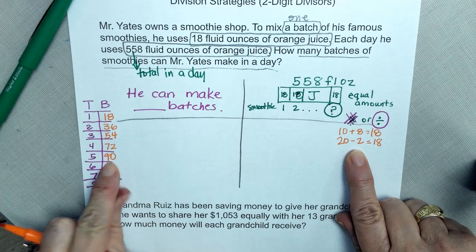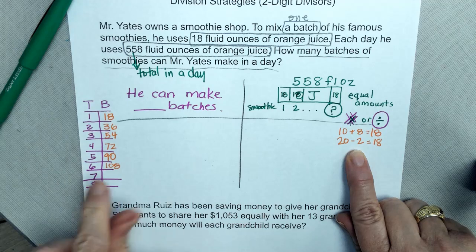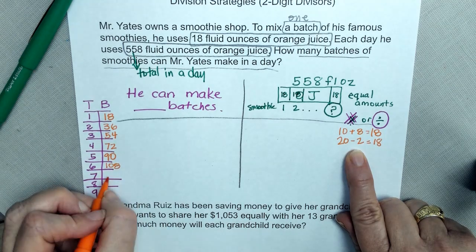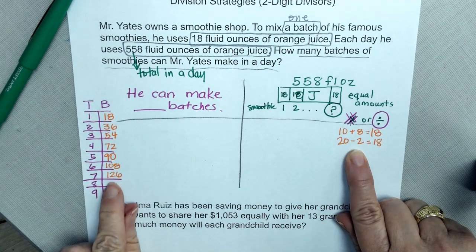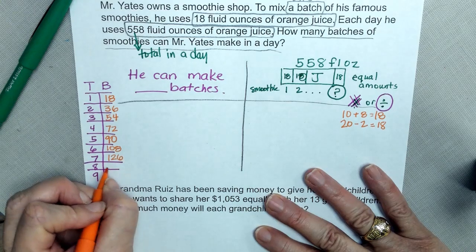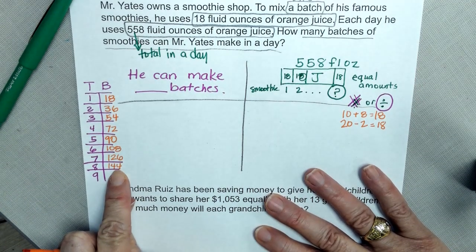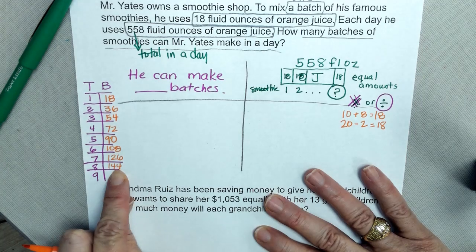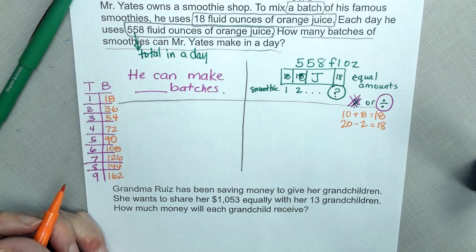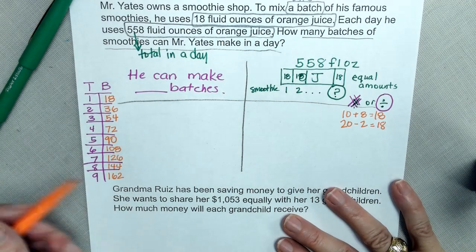20 forward would be 110, minus 2 would be 108. 20 forward would be 128, minus 2 would give me 126. 20 forward would be 146, minus 2 would give me 144. And 20 forward would be 164, minus 2 would give me 162. Now that was a pretty quick and easy way to write my 18s because I don't know my 18s off the top of my head.